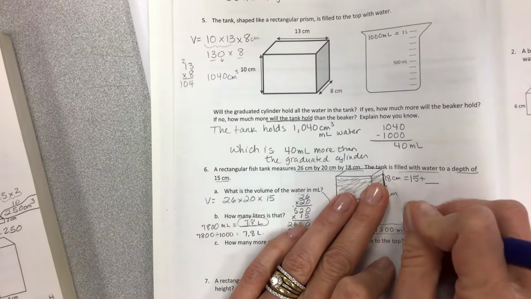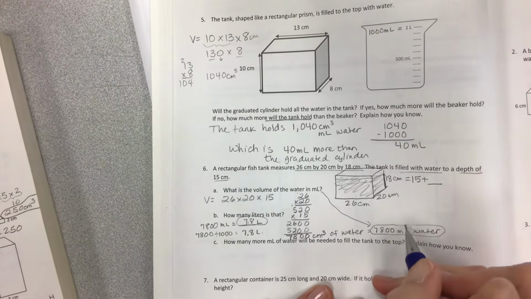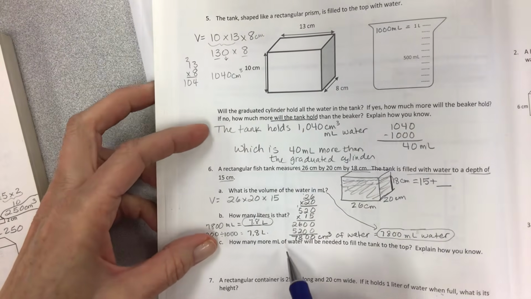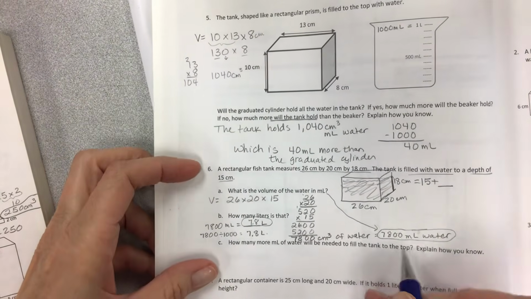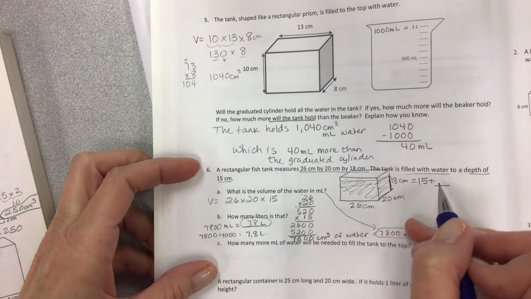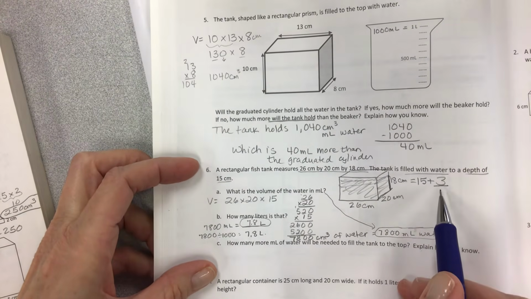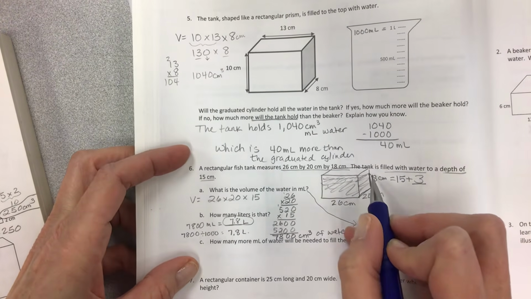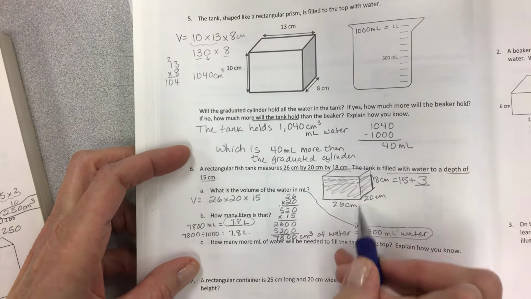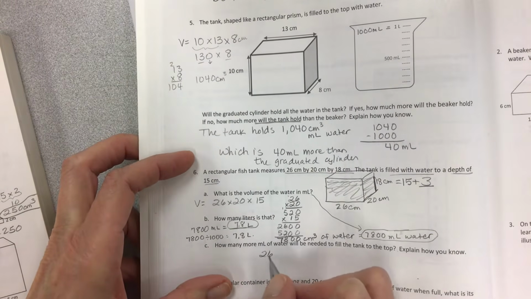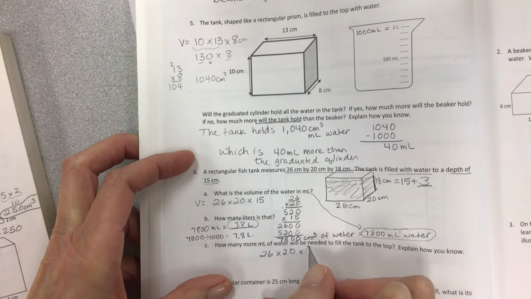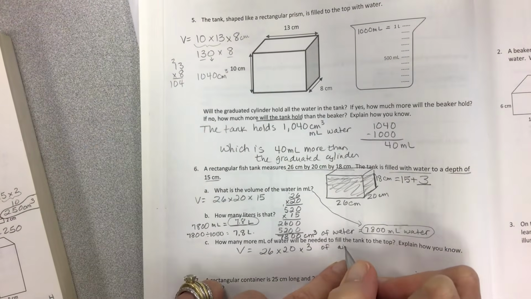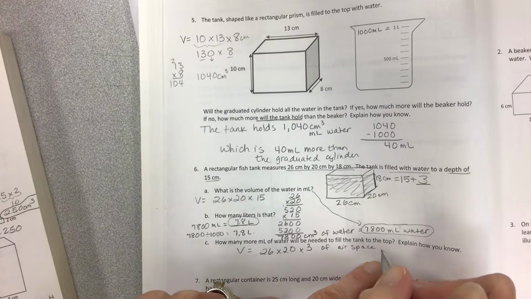And you know what? We're not going to cube that. That's already, sorry, I was thinking centimeters. So how many more milliliters of water will be needed to fill the tank to the top? Well, now we have to think about what is that other measurement. Now we need that 3. So we only need the 3. We're done with the 15, but we still have to use the 26 times 20 times the 3 in order to get the volume of the airspace at the top.